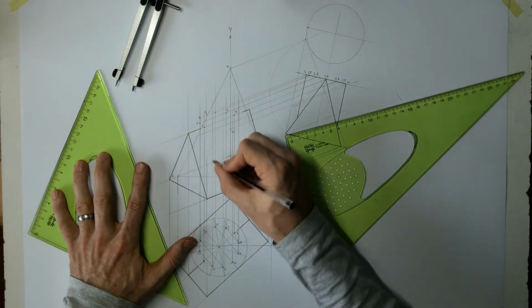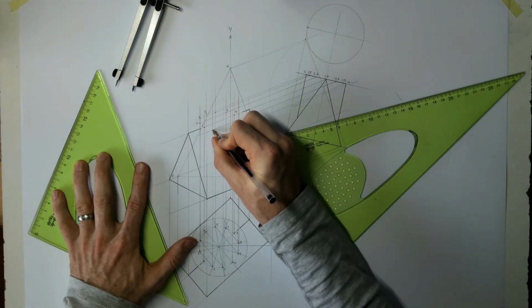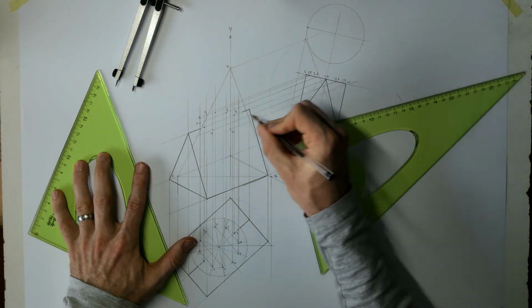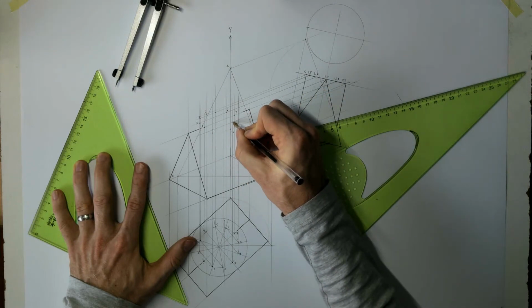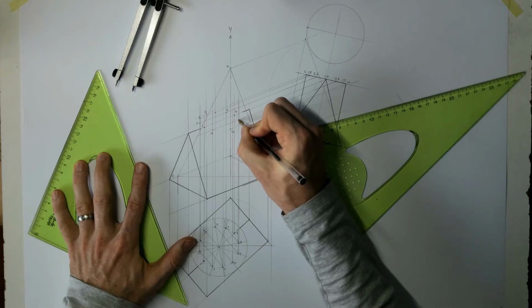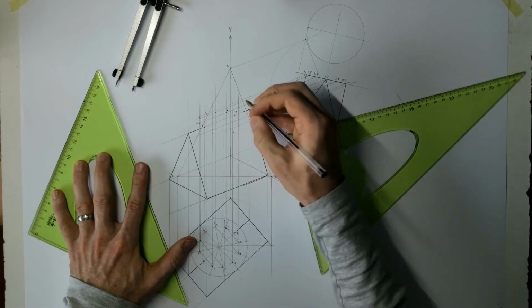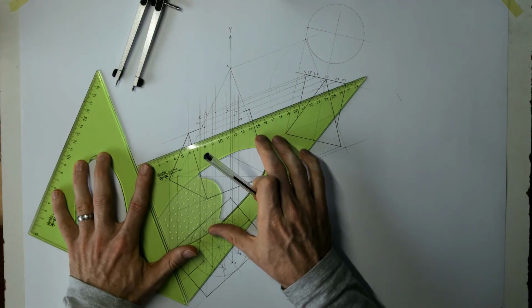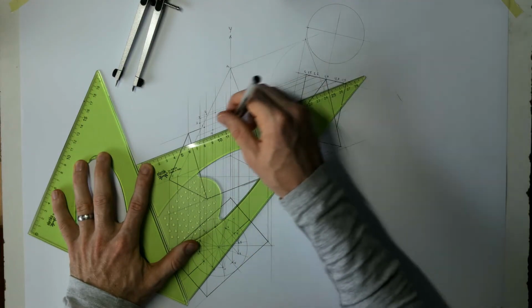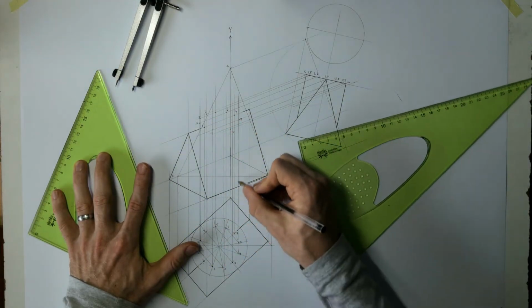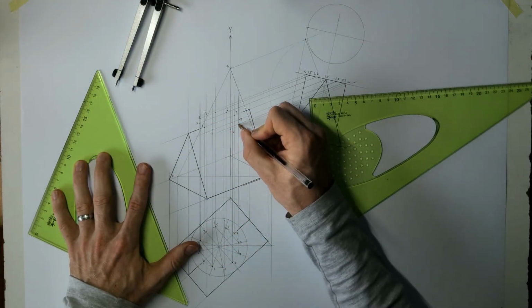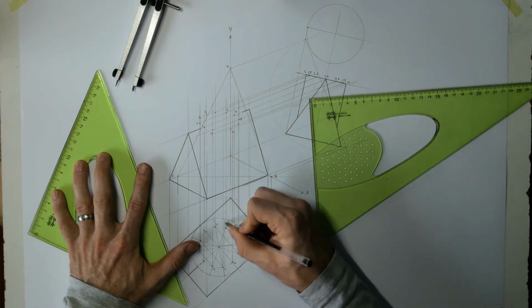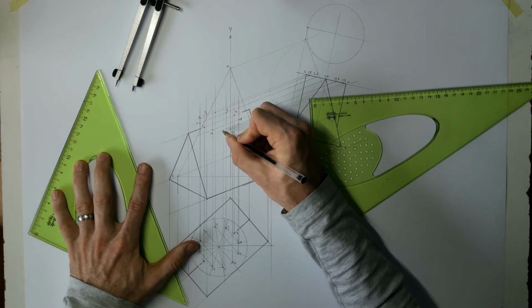12 and 8, so 12. Just checking your lines, it's 12. And 8. This is 8. Outside it, that's 8. And then finally we got 9 and 11. So 9 and 11.